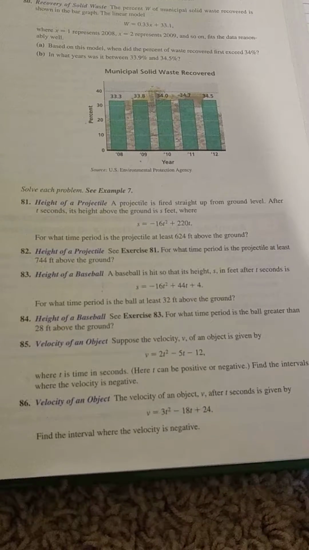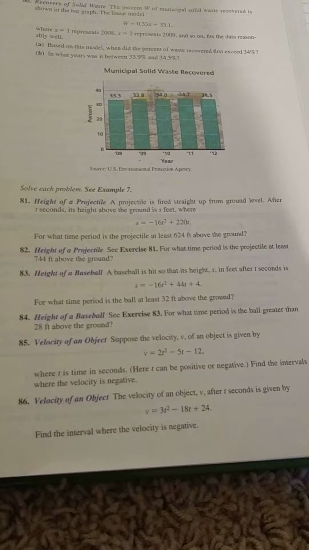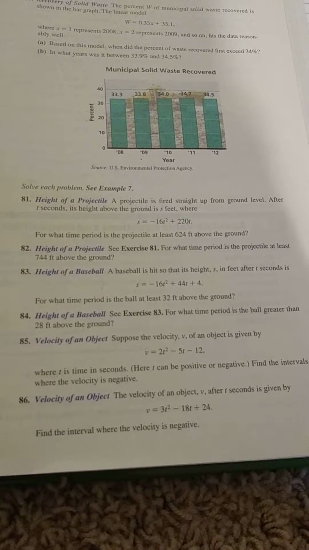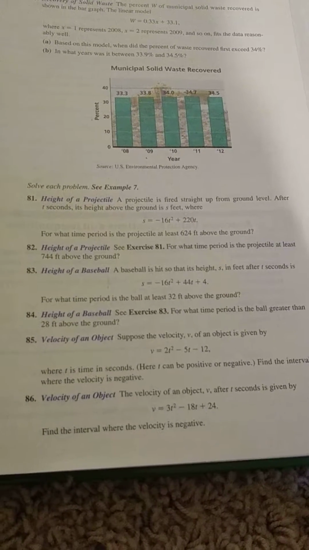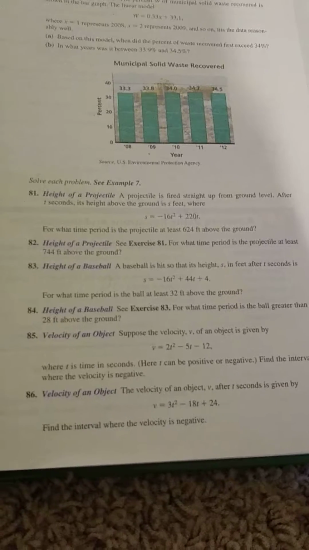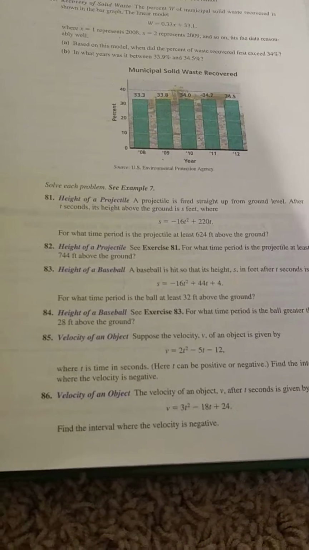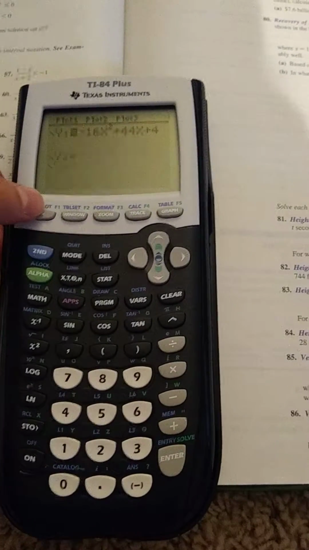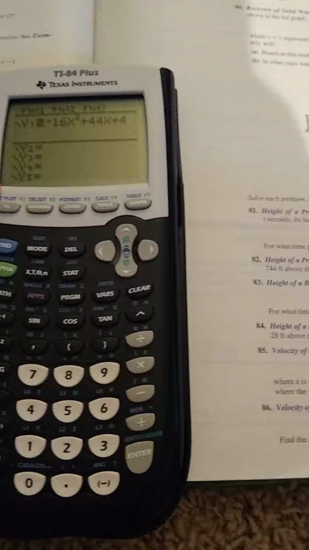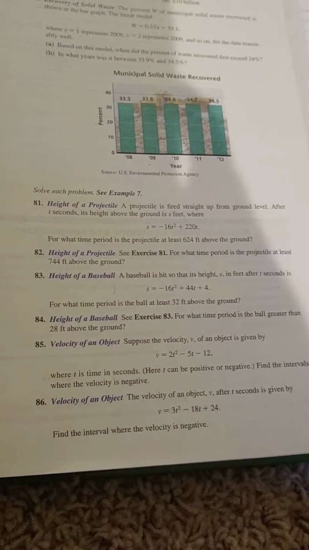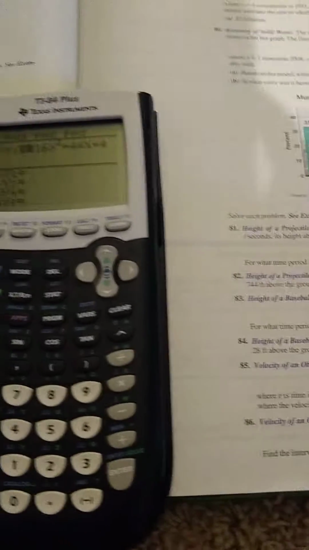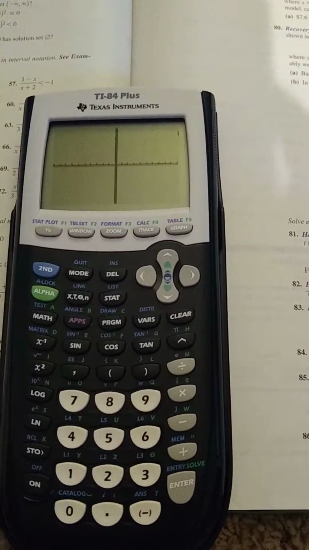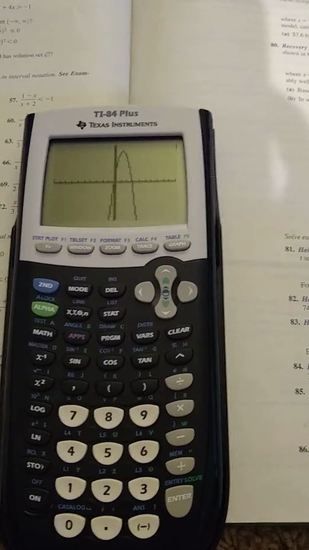S represents the height of the baseball, and that will be represented on the y-axis of our graph. T represents the time that the baseball takes in its flight, and that will be represented on the x-axis of the graph. So to solve this equation using a graphing calculator, I'm going to go to y equals and plug in the first equation that we were given that shows the flight of the baseball. And when I push graph, this shows the basic curve that the baseball takes.